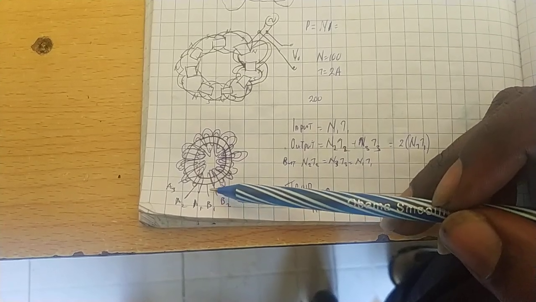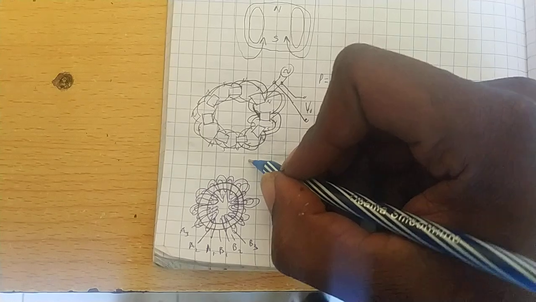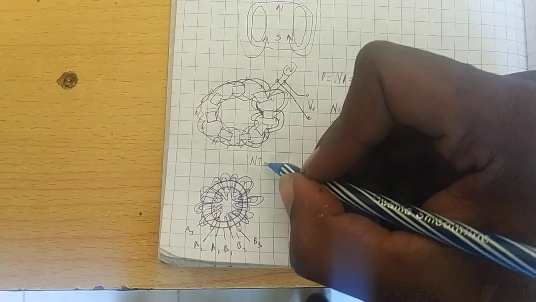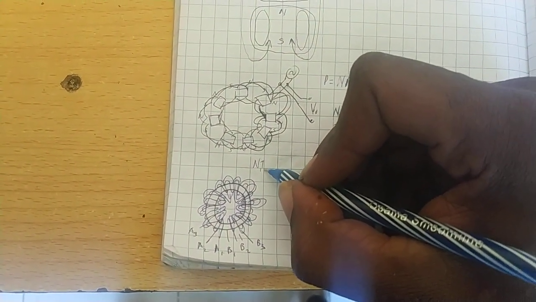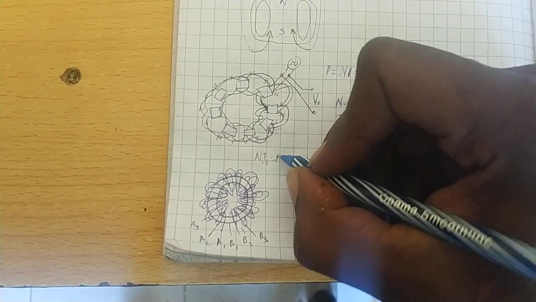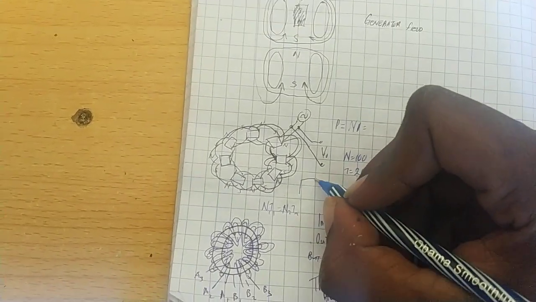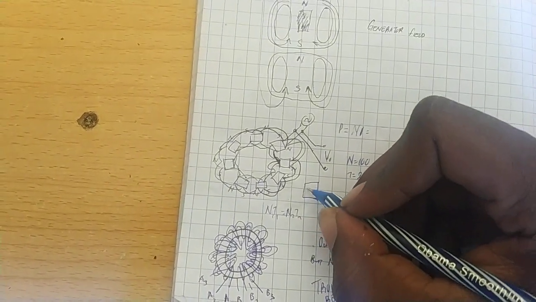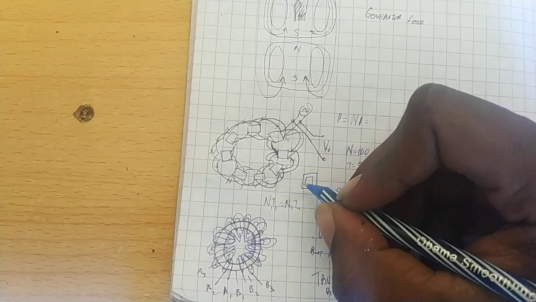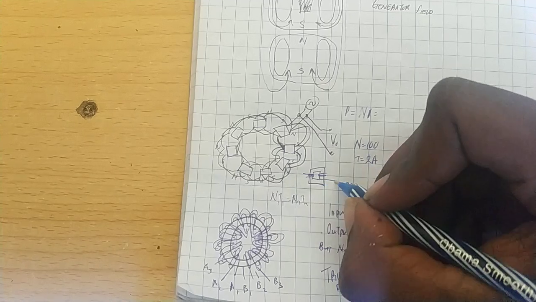So for a normal transformer, N1 I1 equals N2 I2. Let's say this is our transformer, and our toroid, and then coil 1, coil 2.